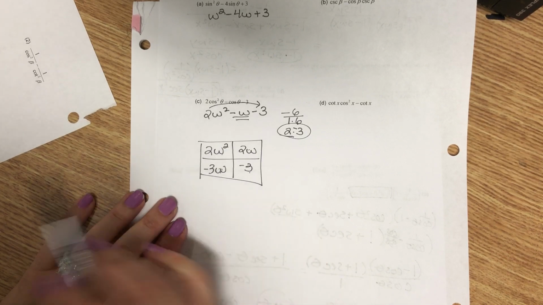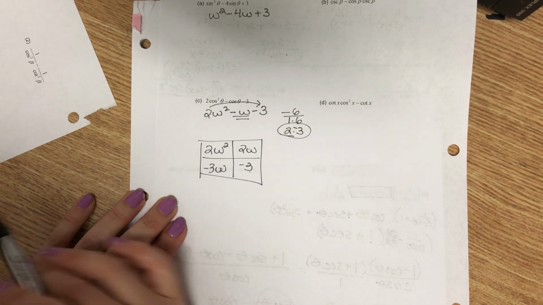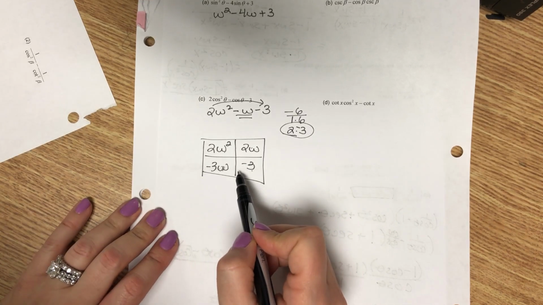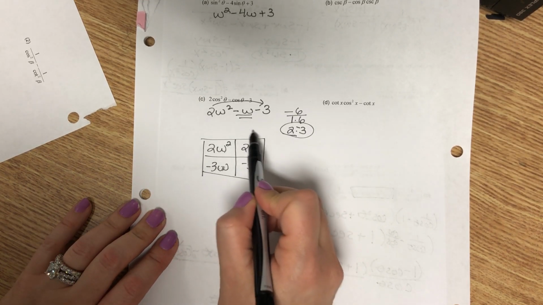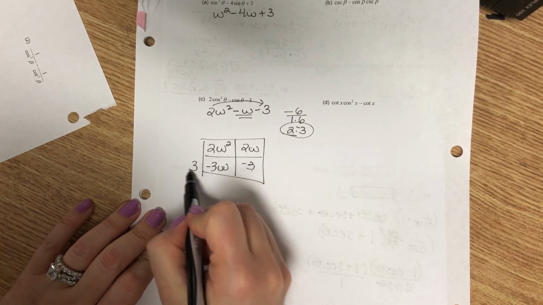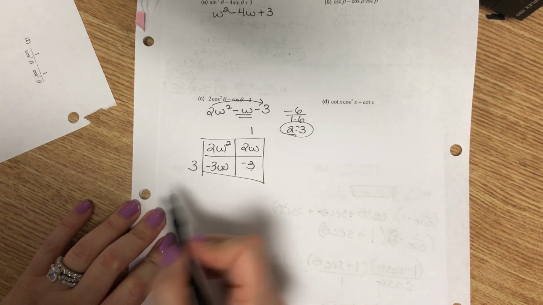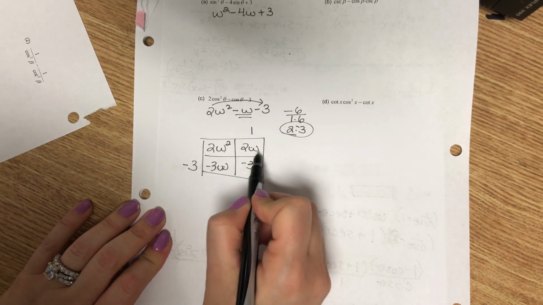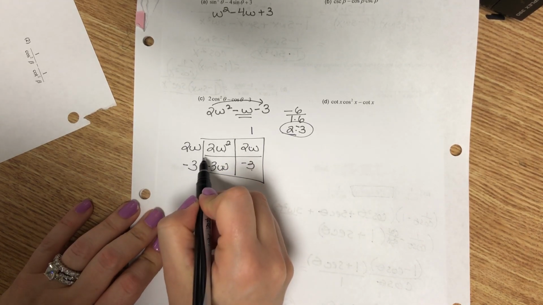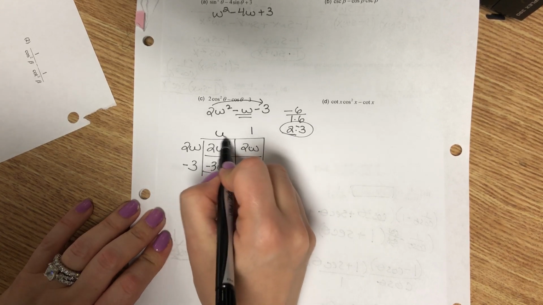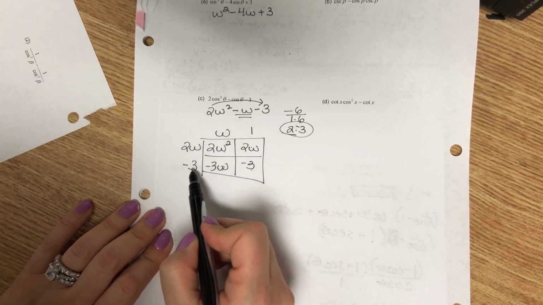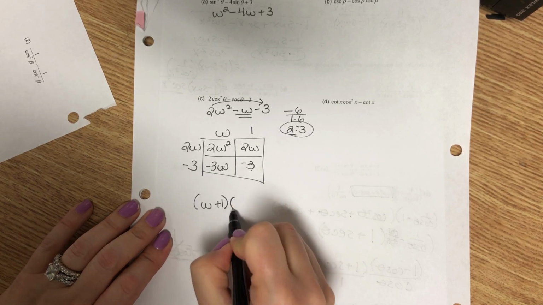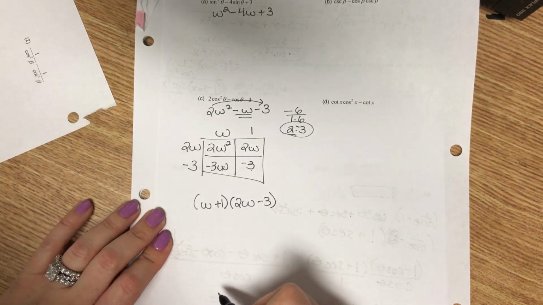I need to put my terms on the outside so that when they multiply together, we get these boxes. So negative 3 has to be 1 and 3. That's the only way to do that. But I can't put the 3 up here because of this 2. So the 3 will go here and the 1 will go here. And this one has to be negative since this row is negative. So now to make a 2w, this has to be 2w. So to get 2w squared, this has to be w, and let's check. Is w times negative 3 this? It is. So our factors are w plus 1 and 2w minus 3.